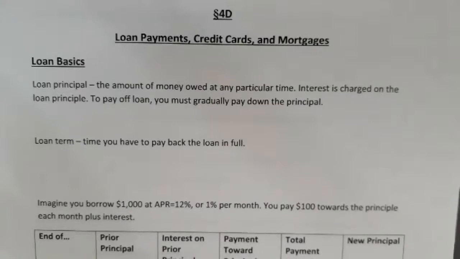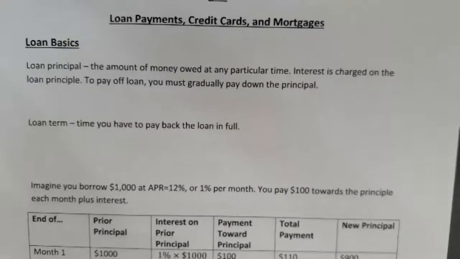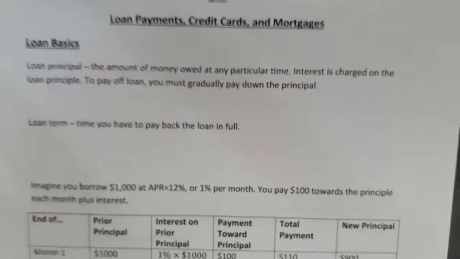First thing that they define is the loan principal. So the loan principal is a dynamic sort of number. It's changing as you make payments. So it changes over time. If we talk about the loan principal, it's the amount of money that you owe at any particular time. The interest that is charged is going to be charged on the loan principal. If you want to pay off a loan, you have to pay down the principal to $0. Loan term is the time you have to pay back the loan.